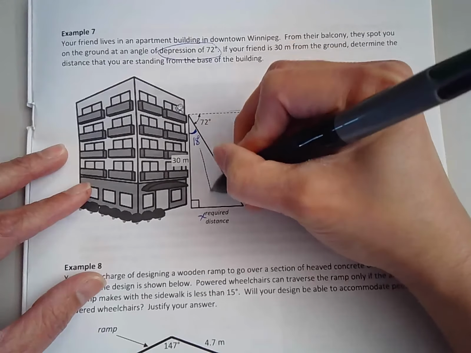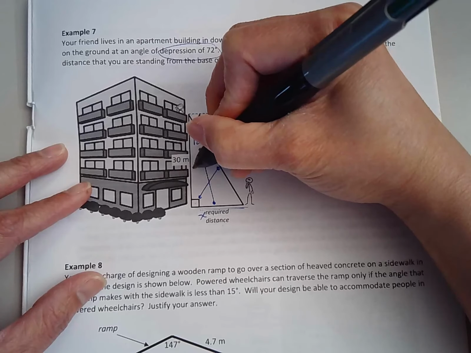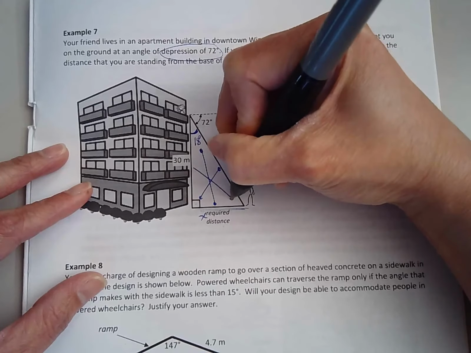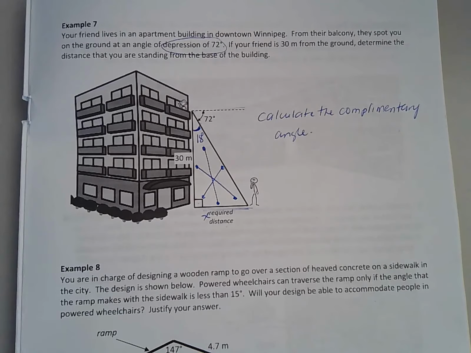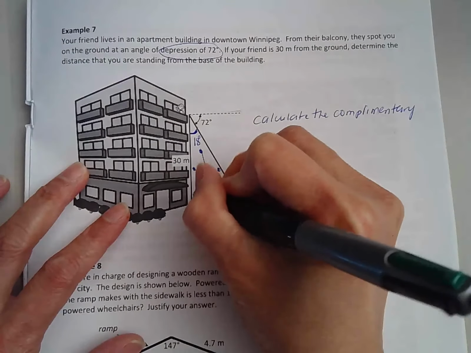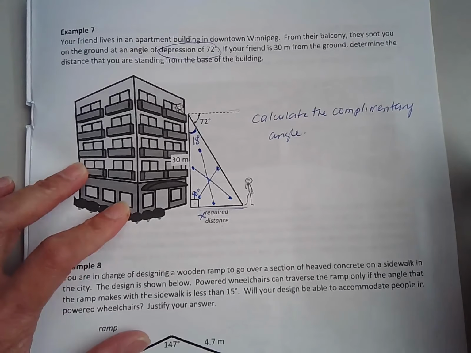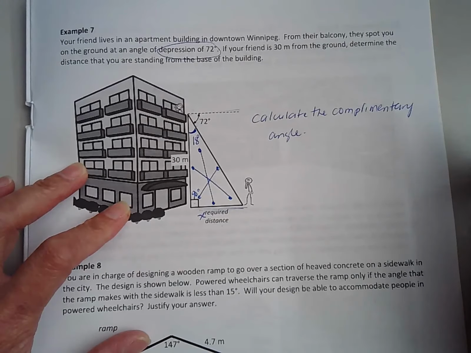What angle is this? 90. So we have this angle, but we don't have that side, so that's not a complete ratio. Now this part here, you got a side but no angle. So it seems like we're kind of stuck. So how do we do that? So we know that this is 90 degrees. What we could do is figure this angle out.